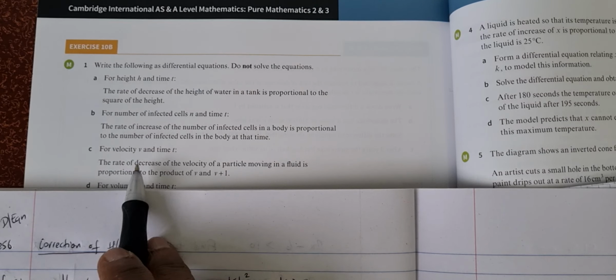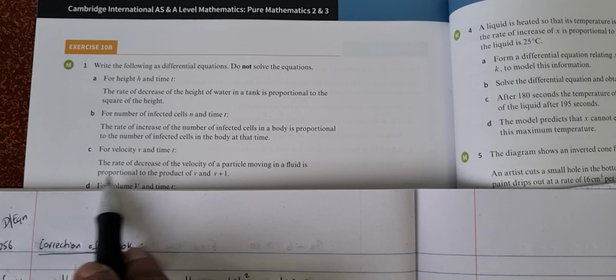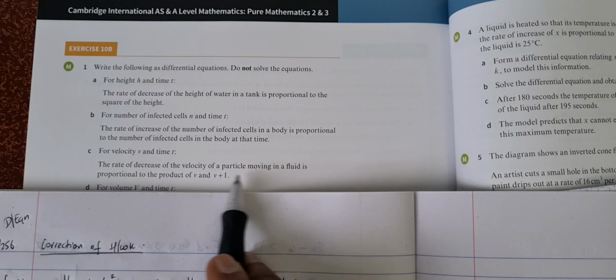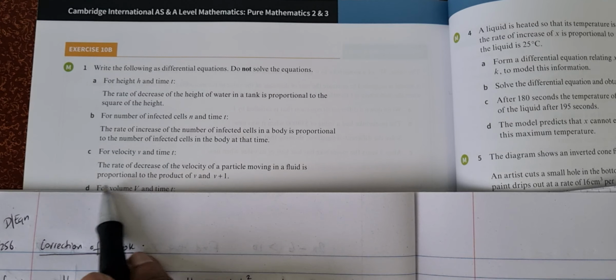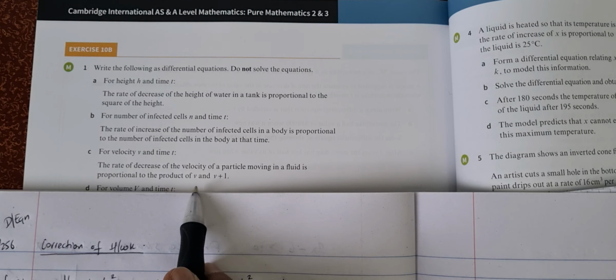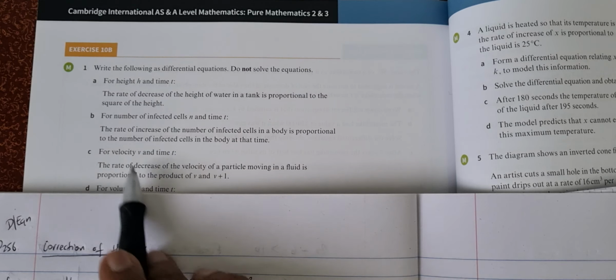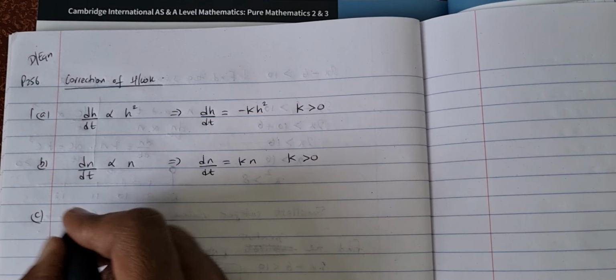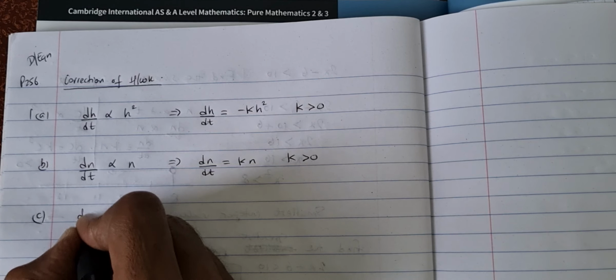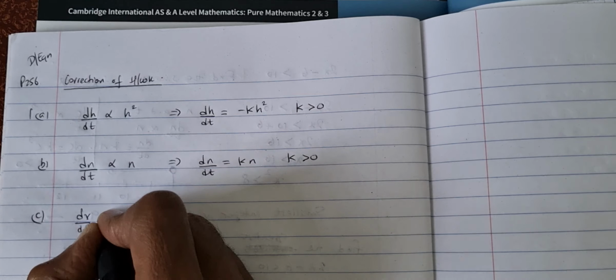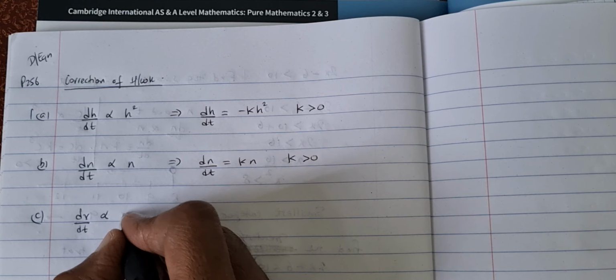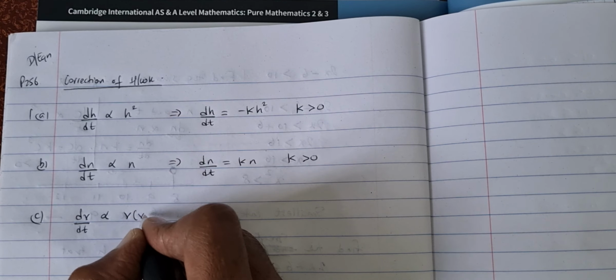The third part, part C of the question: the velocity v and time t. The rate of decrease of the velocity of a particle moving in an air fluid is proportional to the product of v and v plus 1. The rate of decrease of the velocity is dv over dt, and it's proportional to the product of v times v plus 1.